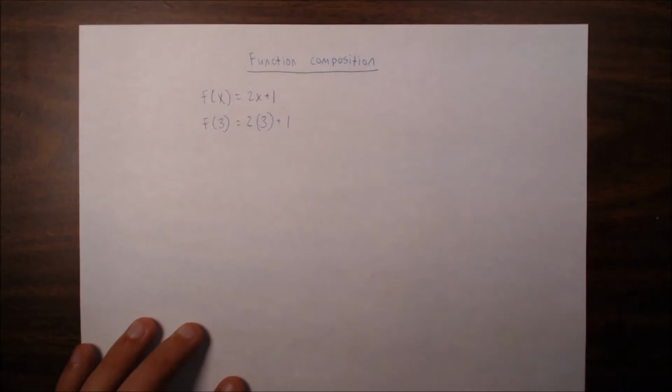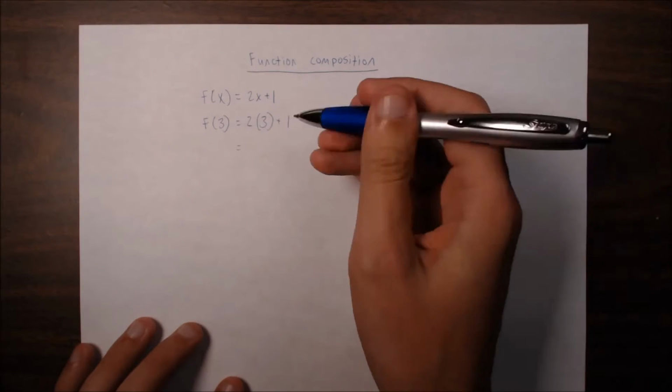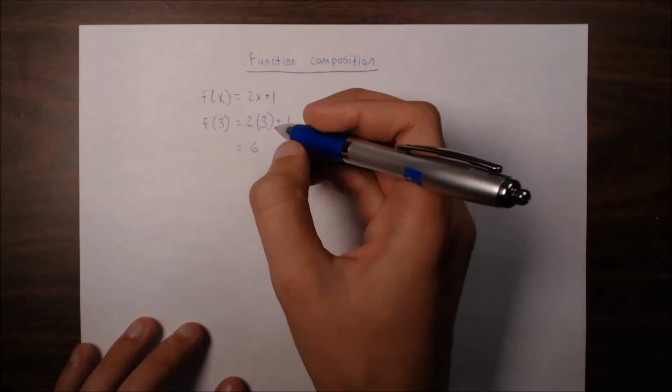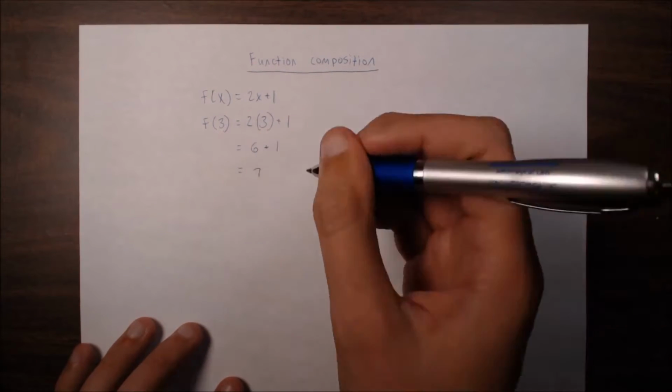Now, of course, we can work this out very easily using the order of operations. So we're going to multiply the 2 times the 3 and get 6. Still have the 1 out here. And then we do 6 plus 1, which is 7.